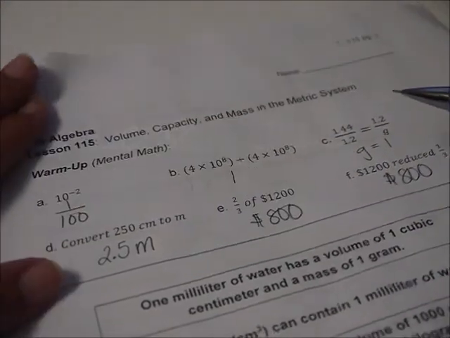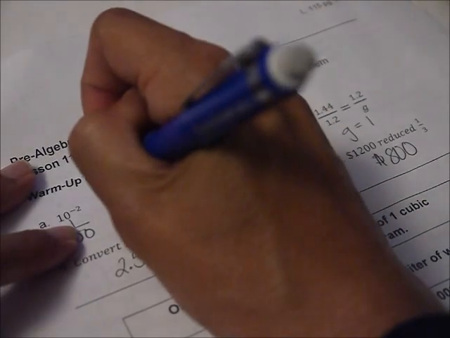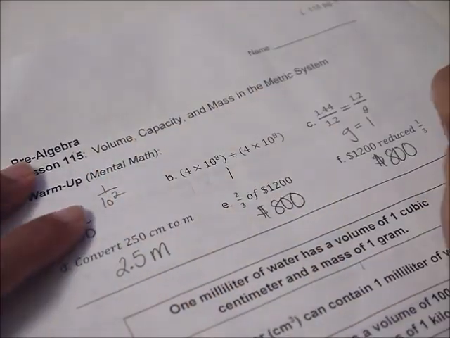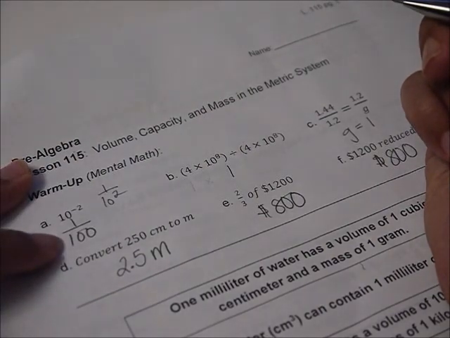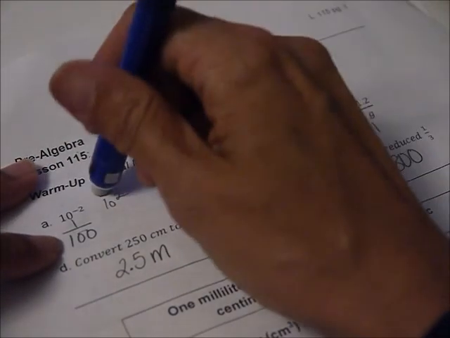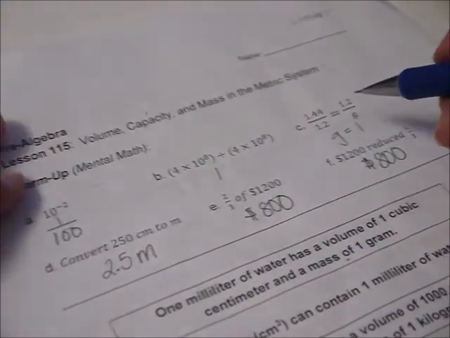Answers to our warm-up. 10 to the negative 2, remember, is the same as 1 over 10 squared. That negative means it goes downstairs, so that equals 1 over 100. Okay? It's been a while since we've done negative decimals, right?